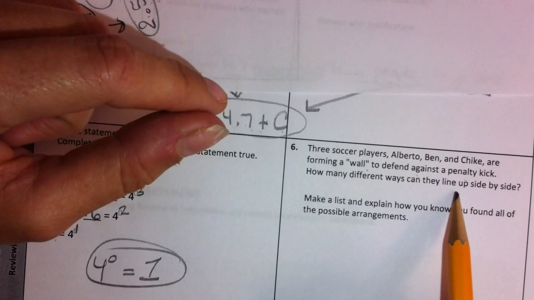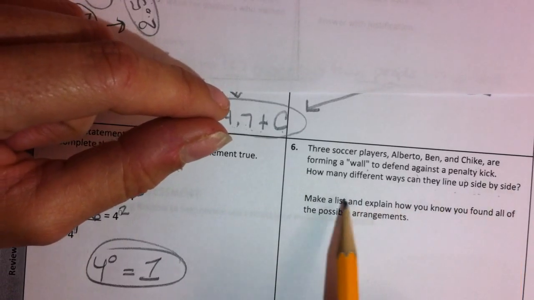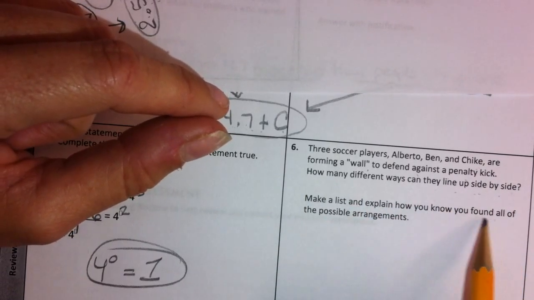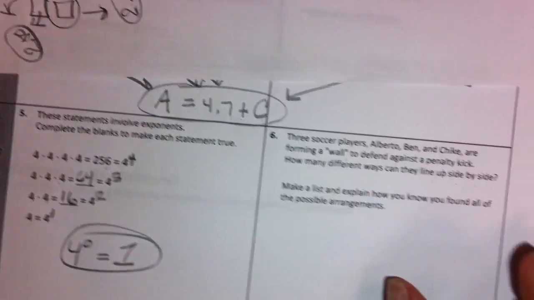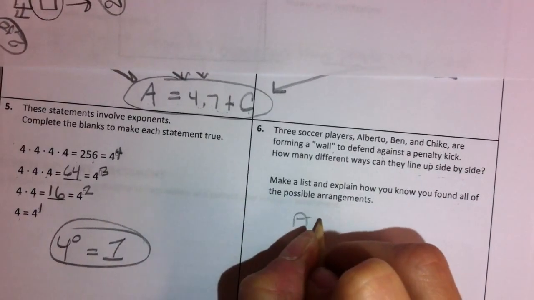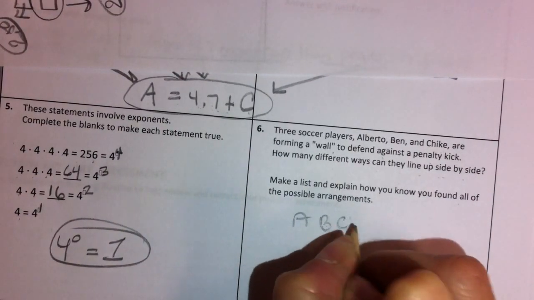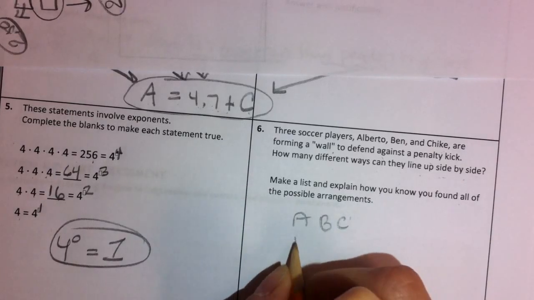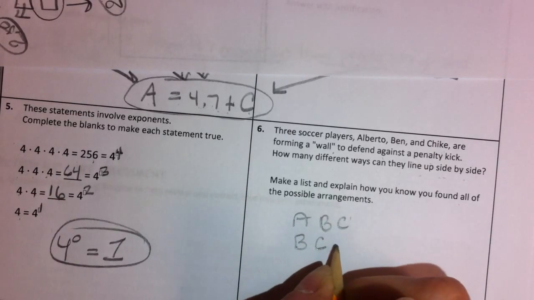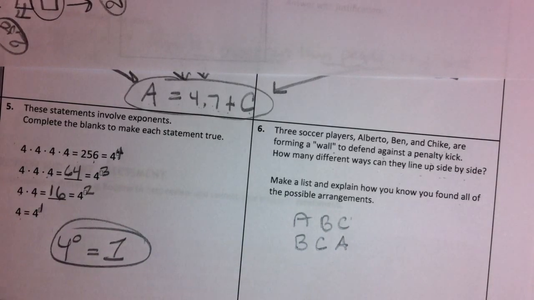All right, 3 soccer players, Alberto, Ben, and Chike, are forming a wall to defend against a penalty kick. How many different ways can they line up side by side? Make a list and explain how you know you found all the possible arrangements. Well, we can go Alberto, Ben, then Chike. Berto can go first. We can go Berto, Chike, and then Ben.